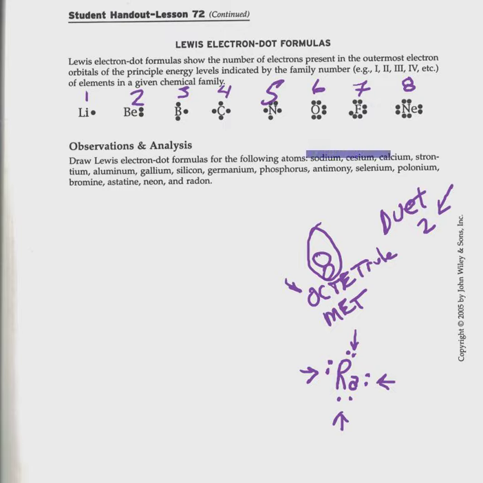So you have to be working on sodium, cesium, calcium, strontium. Again, highlight. It's not letting me do that, so let me see what I can do. There's the highlight tool, and it's still not letting me do it. All right, well, did you ever have one of those days where things aren't working the way you want them to? Oh, that should work now.